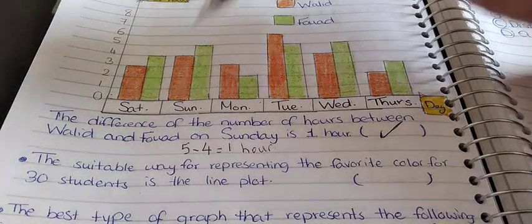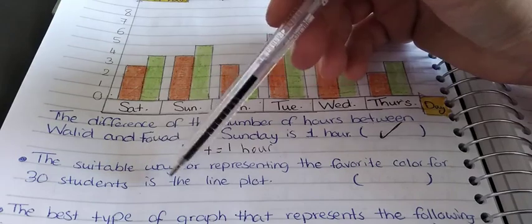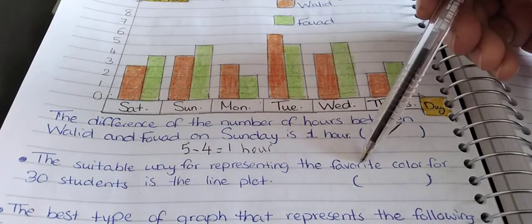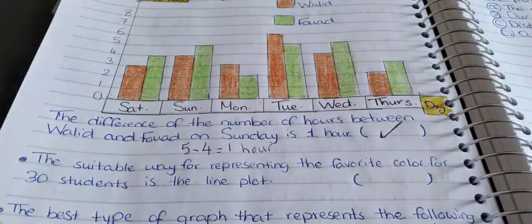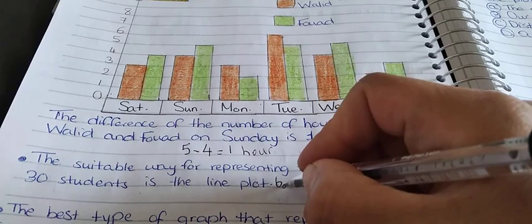The suitable way for representing the favorite color for 30 students is the line plot. Favorite color? No, it's not the line plot. It's a bar graph. So this question is wrong. Bar graph.